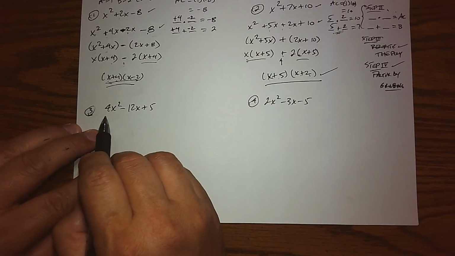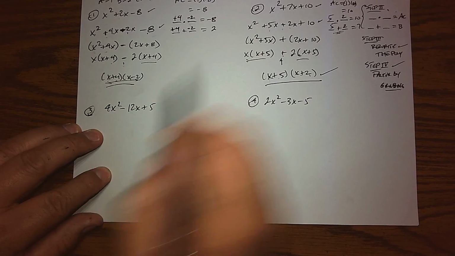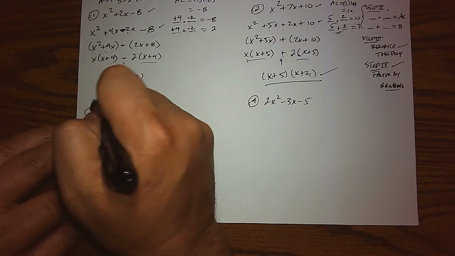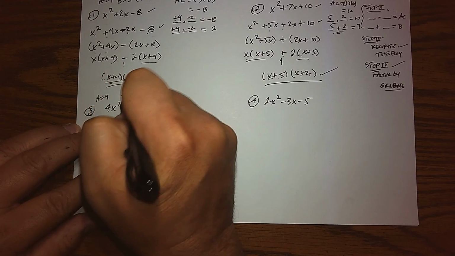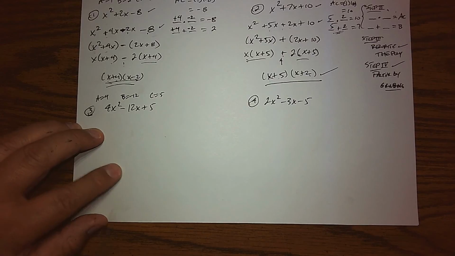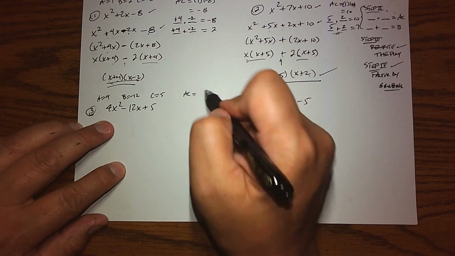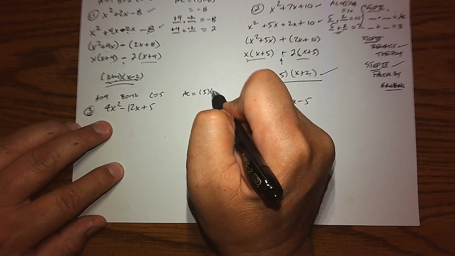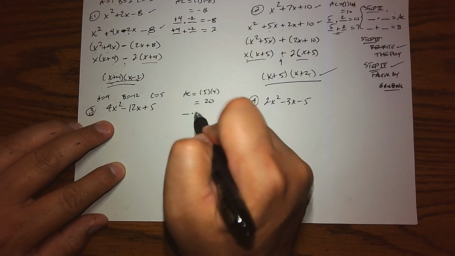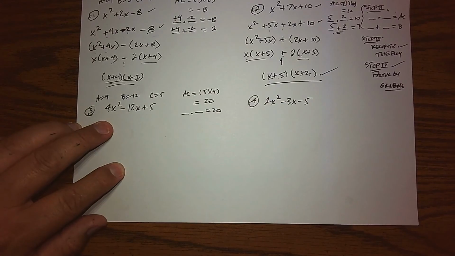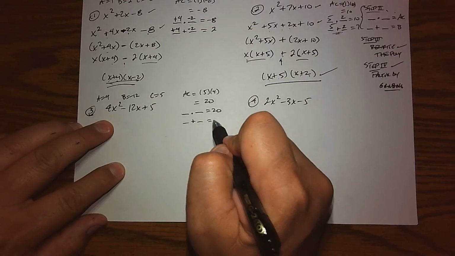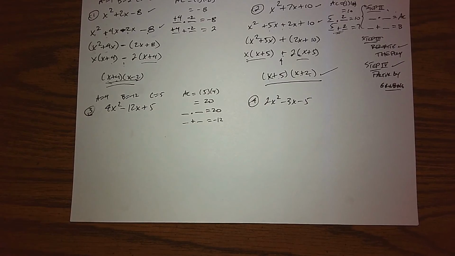So in this next one, again, we have 3 terms. I like the AC method, so my first step is to figure out what AC is. Here A is 4, B is negative 12, C is 5. So AC in this case would be 4 times 5, which is 20. We now need to find 2 numbers that when I multiply them together give me 20, but when I add them together give us negative 12.